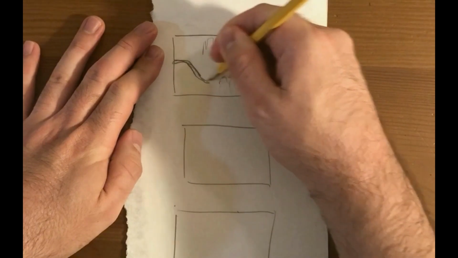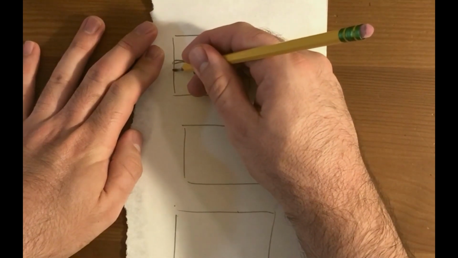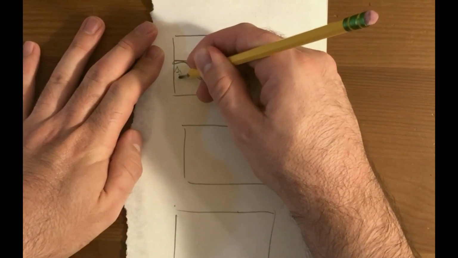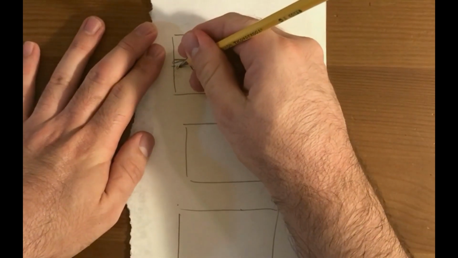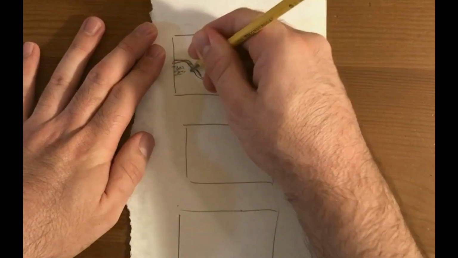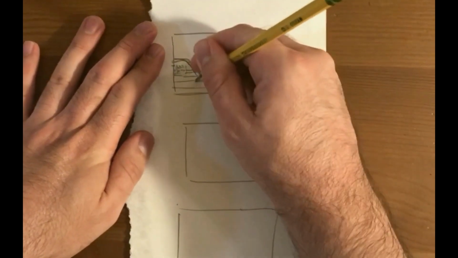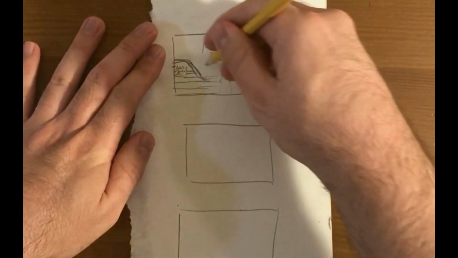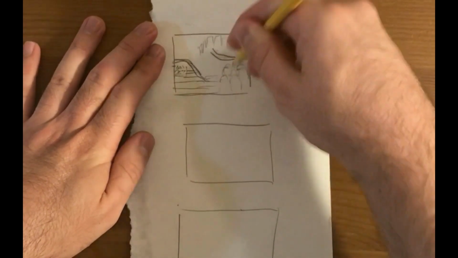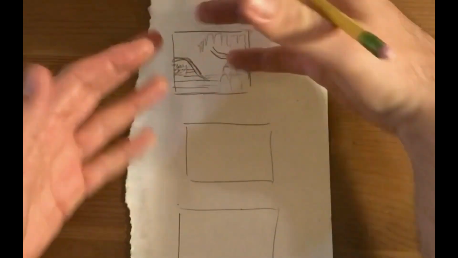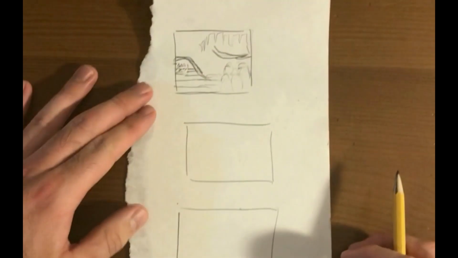And then over here, I could add that flag I saw. This is just a rough sketch. So I'd have some stars and my stripes going into this area. So what you're doing is figuring out a dynamic composition where things are moving together.